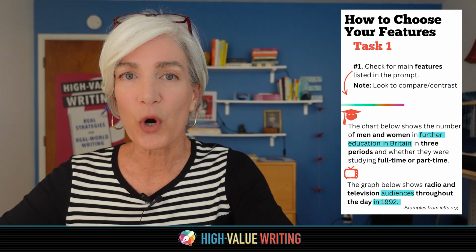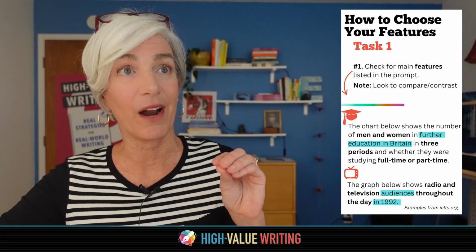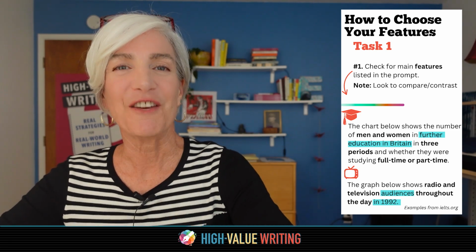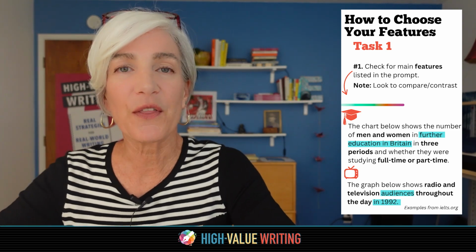Okay. Two examples, and I bolded some words there that I think are the main features where you can actually study the assignment they gave you and figure out what to talk about there. The chart below shows the number of men and women in further education in Britain in 3 periods and whether they were studying full-time or part-time.